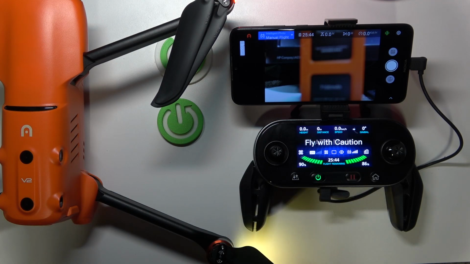This is AUTEL EVO II Pro, and today I'll show how you can change the speed mode, or to put it in other words, increase or decrease the maximum flight speed on this drone.